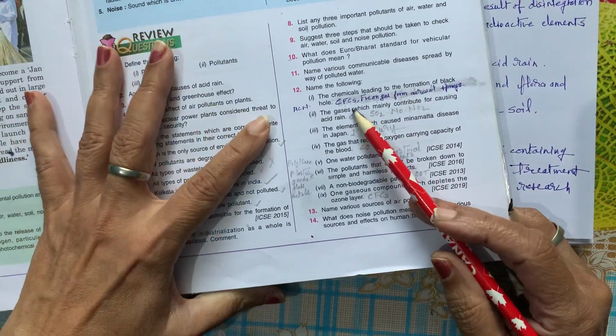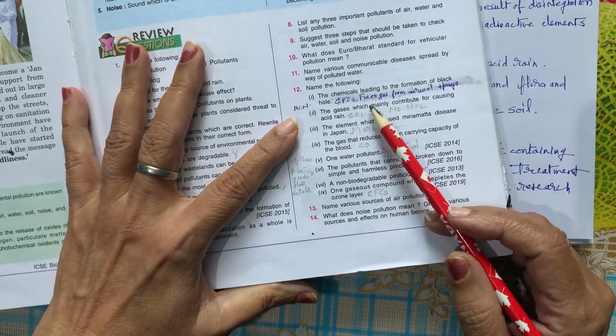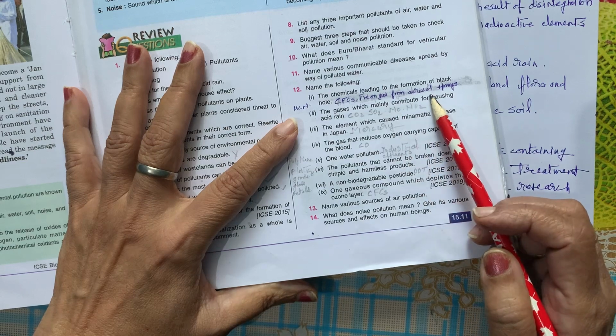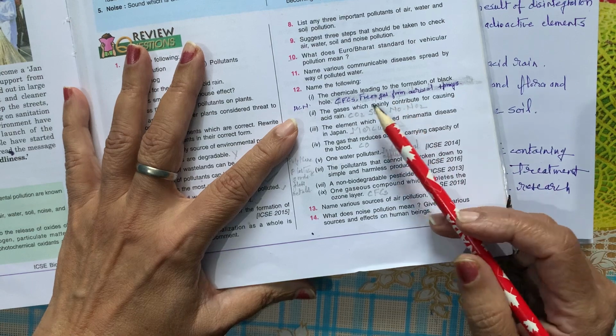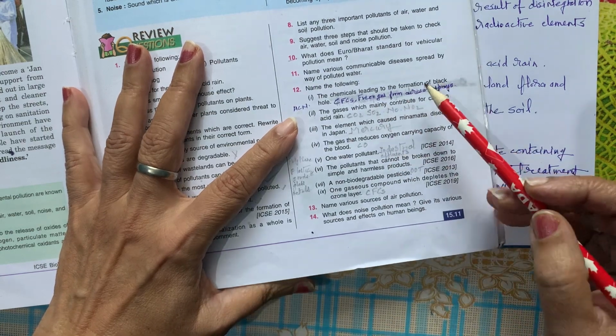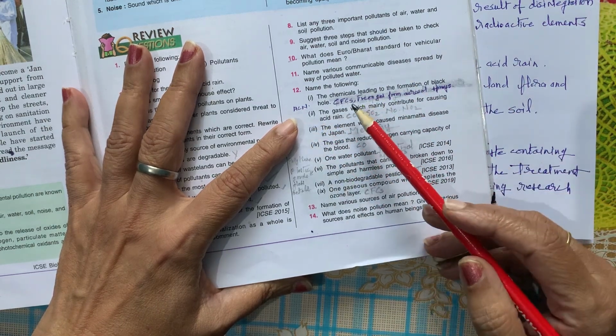Now name the chemicals leading to the formation of the black hole. See, chlorofluorocarbons and freon gases from aerosol sprays lead to the formation of the hole that is formed by the depletion of the ozone layer. But if you talk about the chemicals leading to the formation of the black hole, they may be hydrogen cyanides.